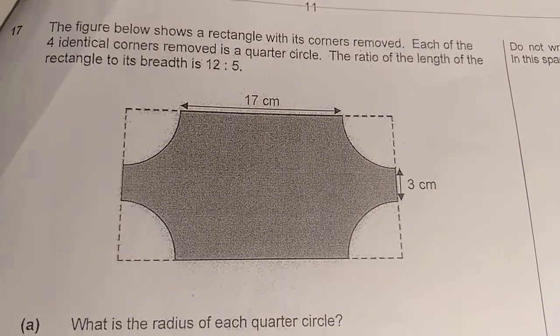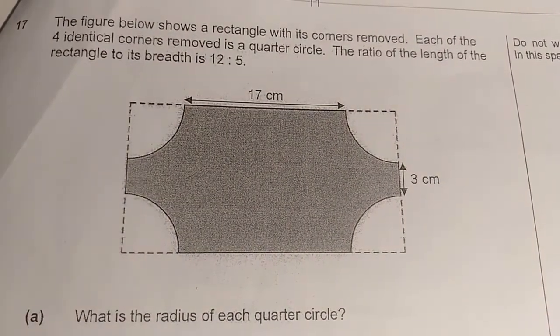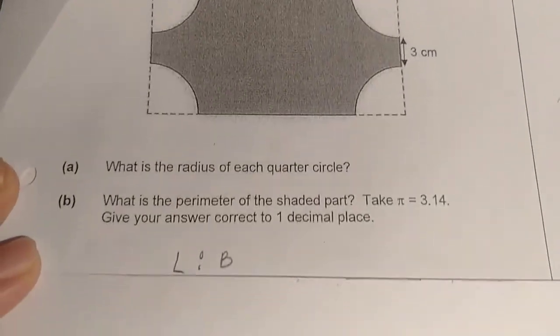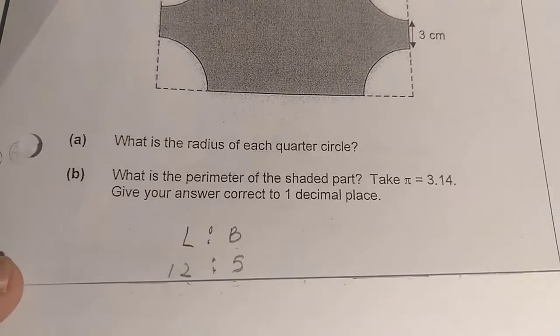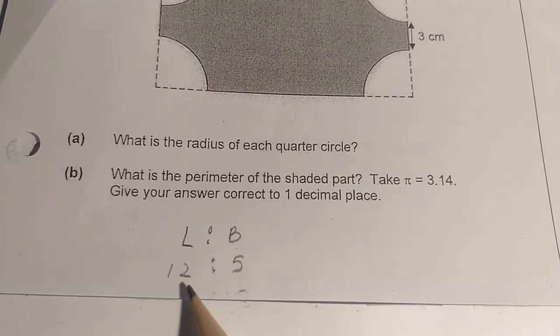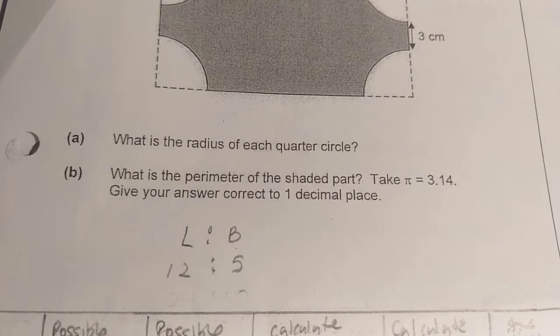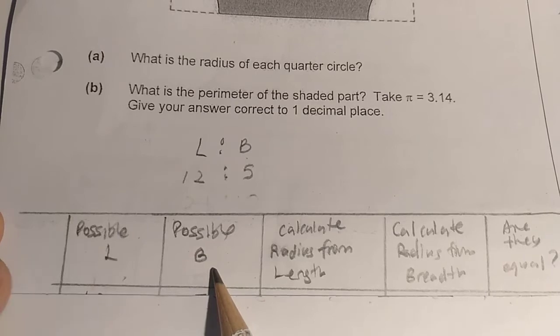Now some of my students say blank. I know it's quite difficult to do this, so sometimes you just try it out. What do you mean I try it out? I know that the ratio of the length to breadth is 12:5. So let me think of what are the possible lengths. Because I know this is 12 units, it's not 12 cm, right? So let's think of this. What could be the possible length and possible breadth?